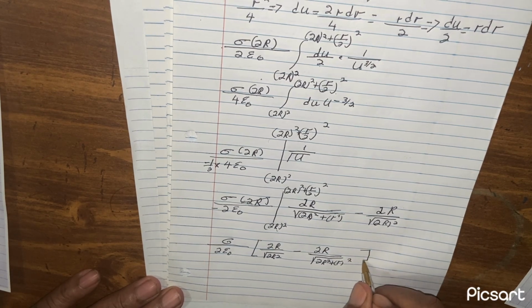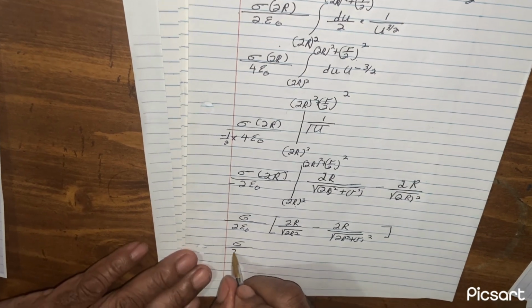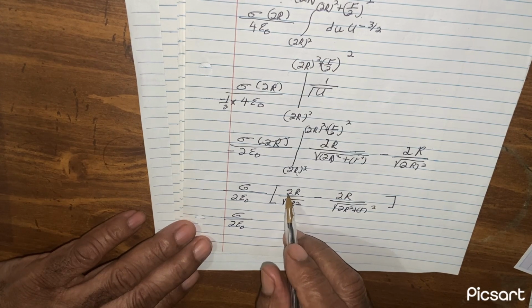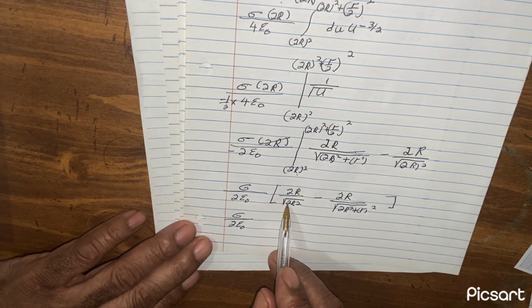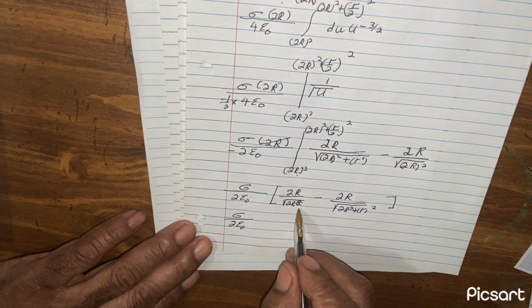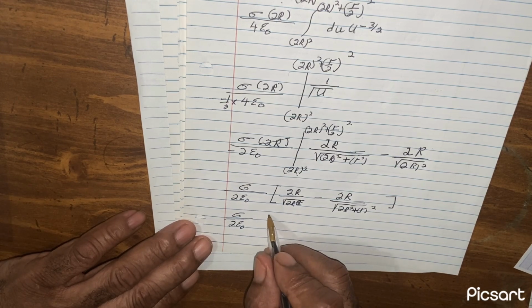And we can clean this up a little. We got sigma over 2 epsilon naught. Now this is just going to be 2r, and when you square that, you're going to get 4r squared. You're going to take the r out, and this is what you're going to have.